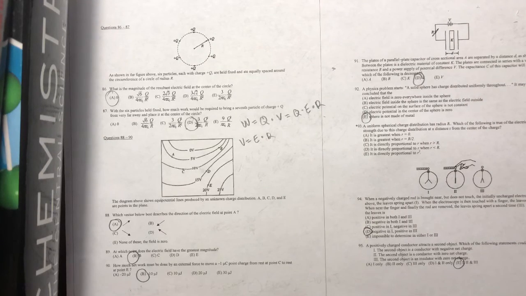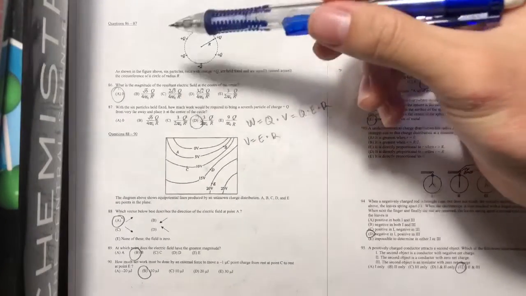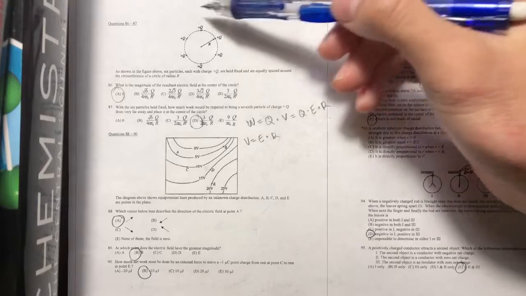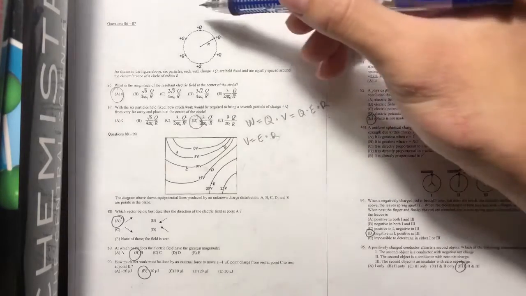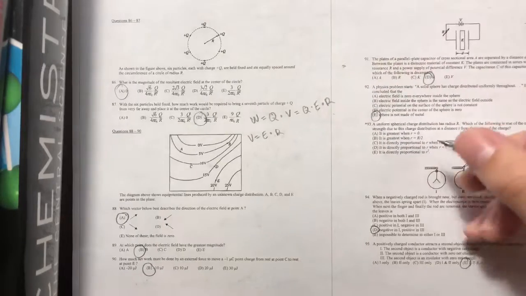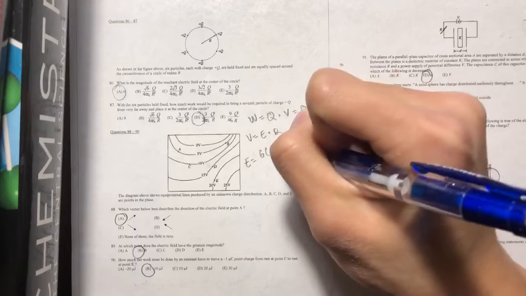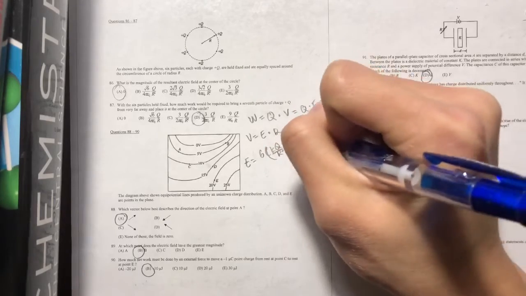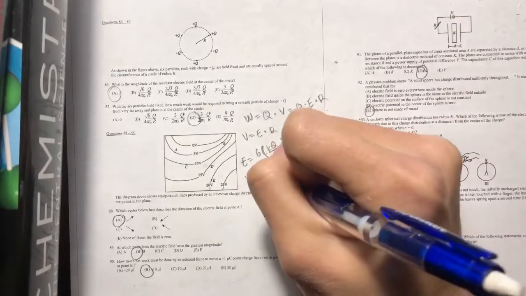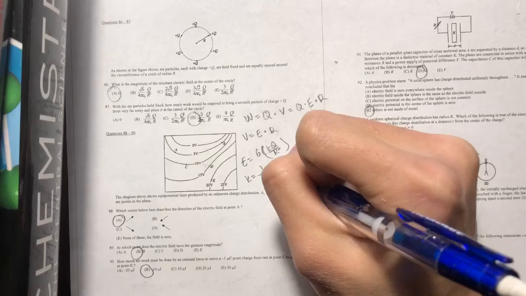To find E, we don't use the same concept we used in question number 86, where the electric fields cancel each other out. Instead, we just add them together. So we get E is equal to 6 times kQ over R squared. And k is equal to 1 over 4 pi epsilon.